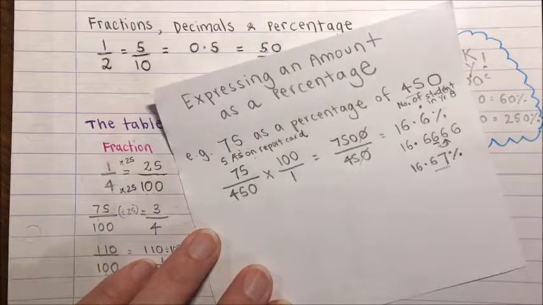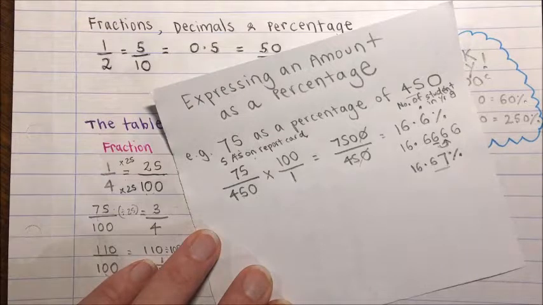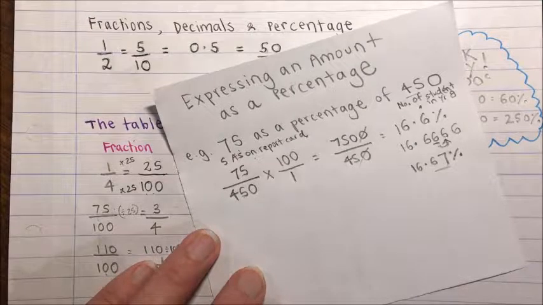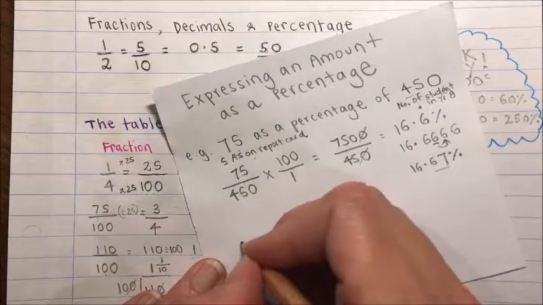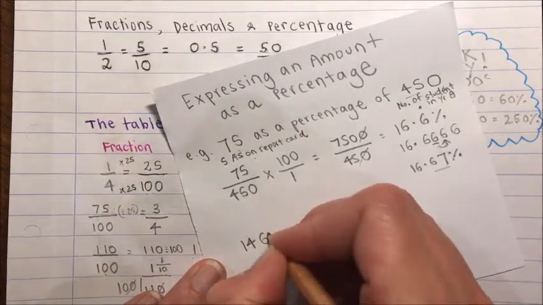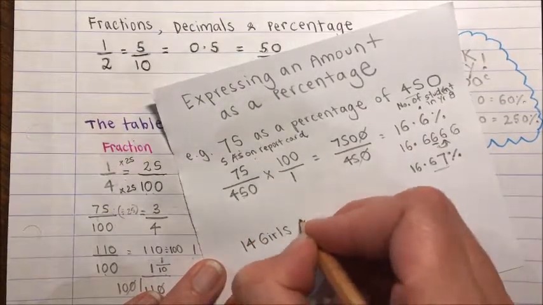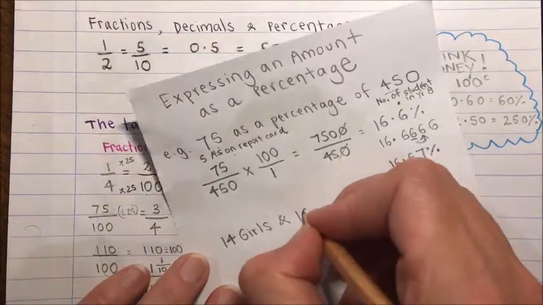That's kind of cool. So percentages are super helpful in context. It always makes a little bit more sense in context. You can see that we use that all the time. Let's do another little problem. If I've got 14 girls in the class, so there are 14 girls and there are 16 boys.